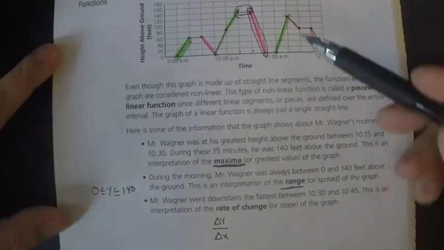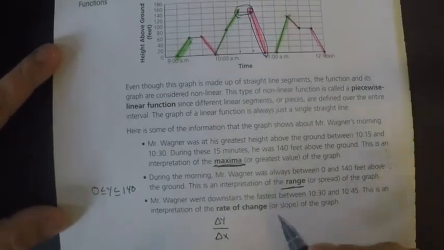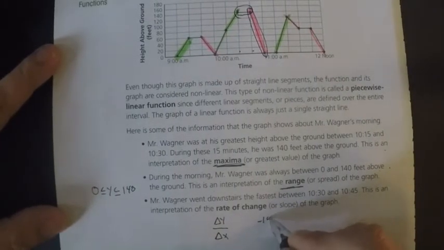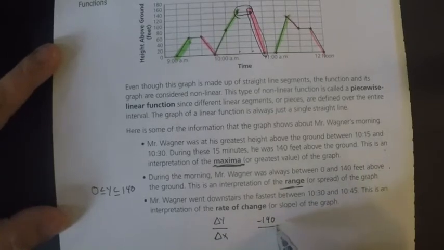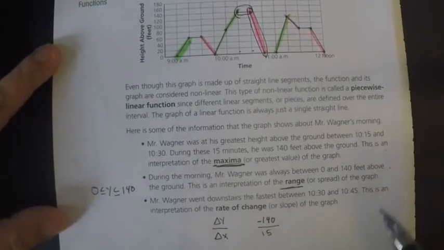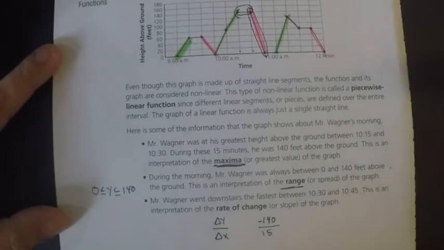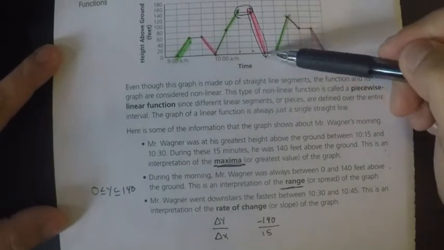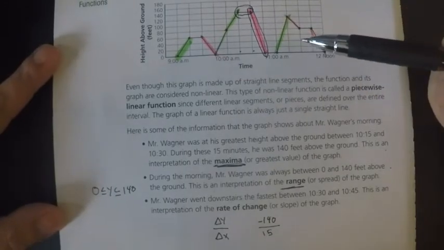If we take a look at the change in y, he went down 140 feet while only going over 15 minutes on our graph. So that would have been the rate of change or the slope of this segment of the piecewise function.